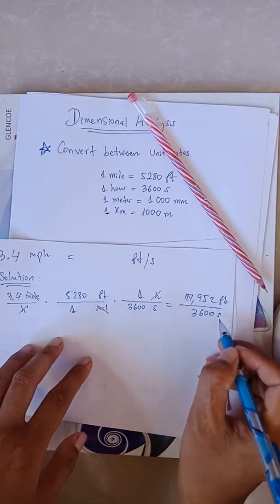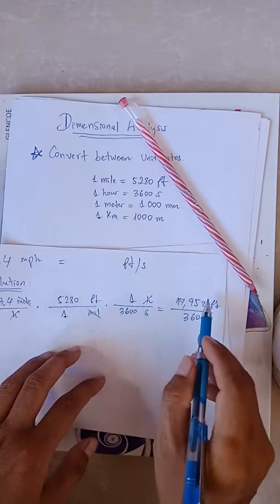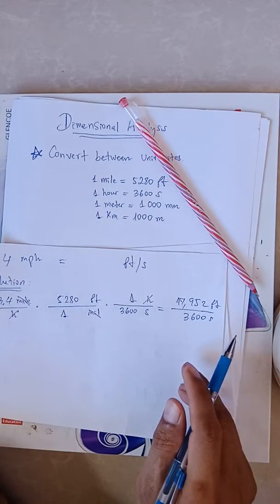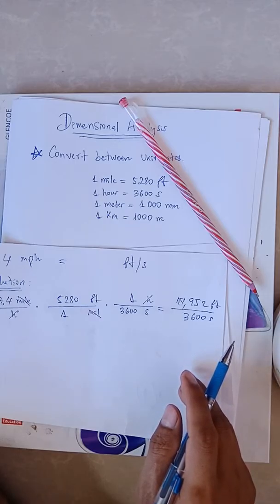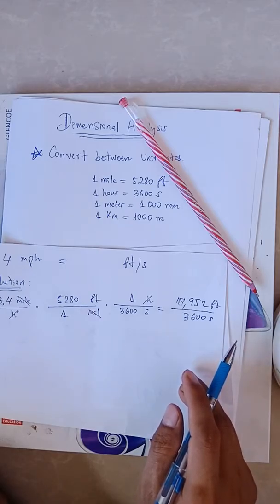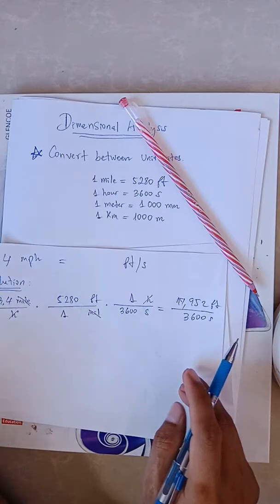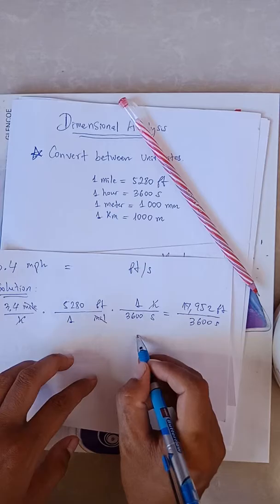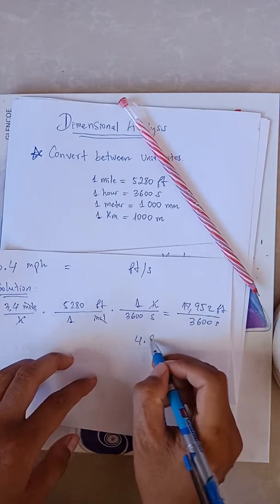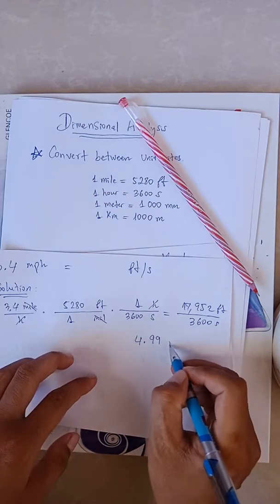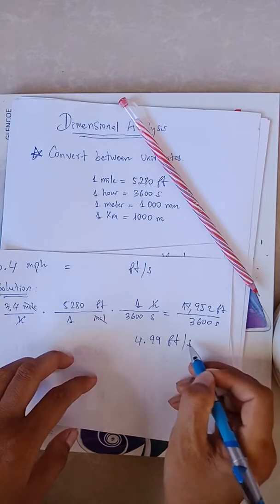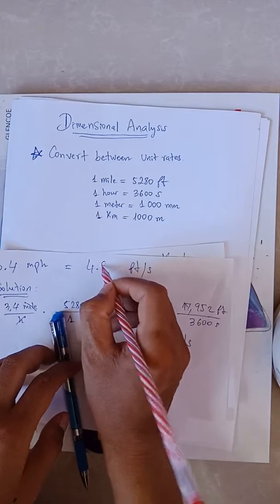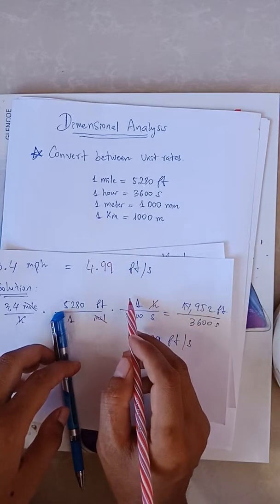3,600 seconds. Since we need feet per second, you divide the number of feet by the number of seconds. You divide by 3,600. So if you round the answer to the nearest 100th, you will have approximately 4.99 feet per second. So our answer, 4.99 feet per second.